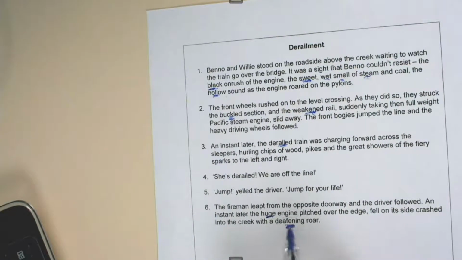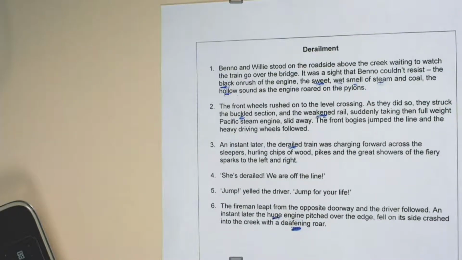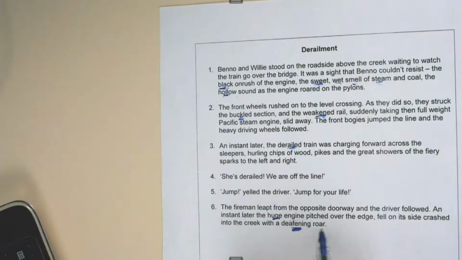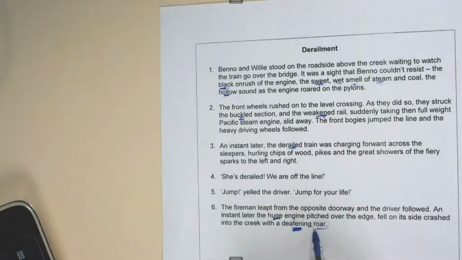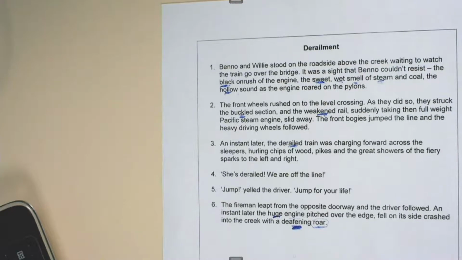You'll see that when we explain adjectives, adjectives also tell us more about the quality. Now this sound is a deafening sound. It tells us more about the quality of it. It's a deafening roar. Roar is a noun, but how was this roar? It was deafening. So those words are the adjectives.